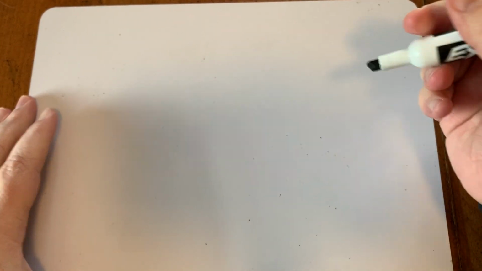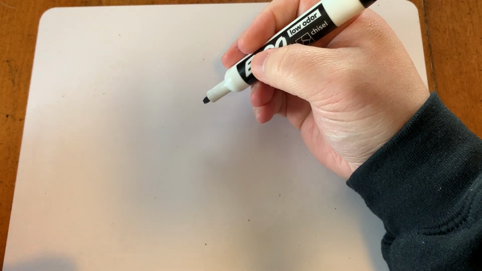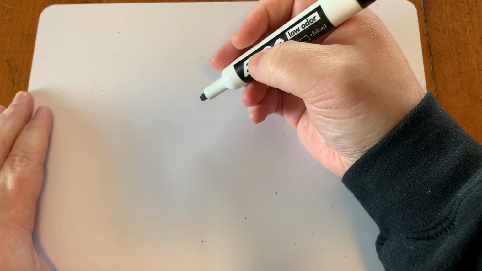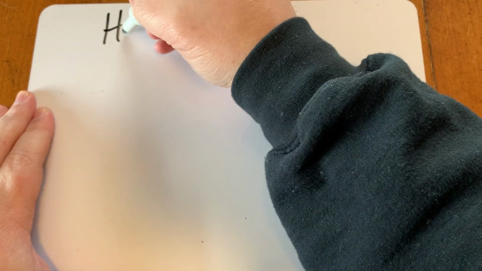I love this formula. It's a way to find the area of a triangle if all you know are the three side lengths. Oops, accidentally bumped into my tripod. But if we know all three side lengths, we can find the area of the triangle using this formula. So Heron's formula.